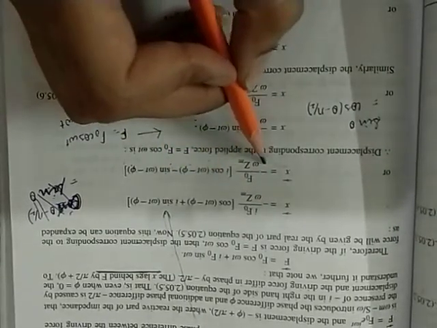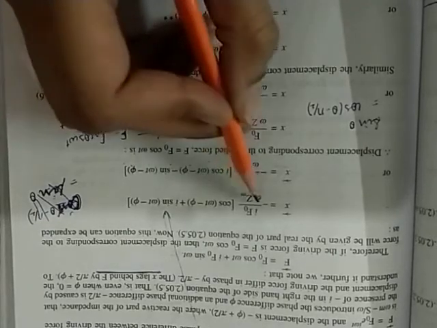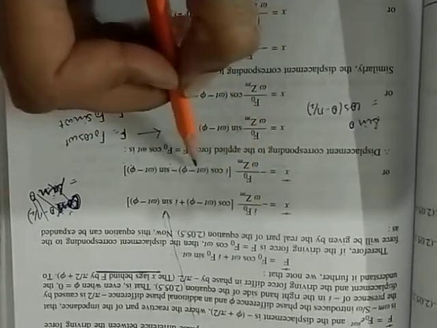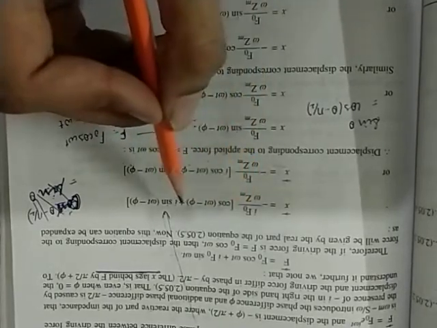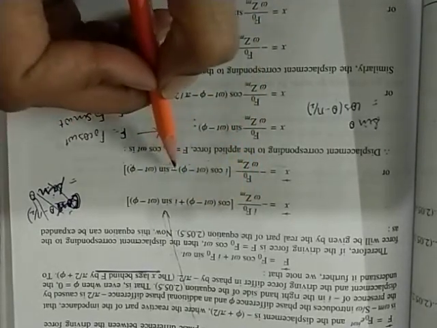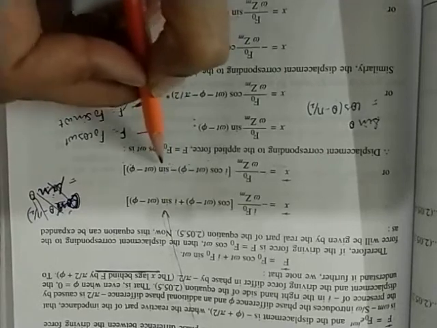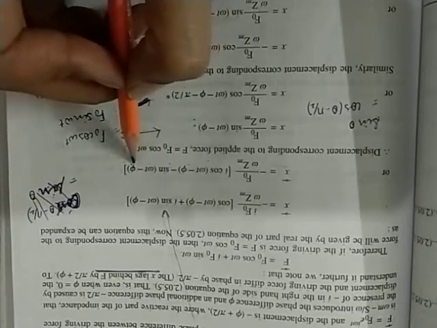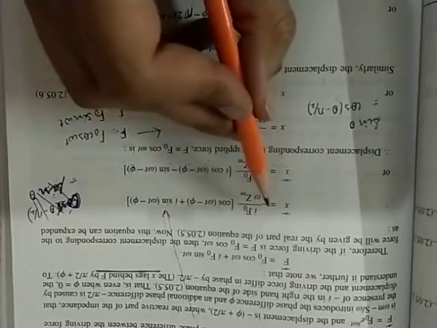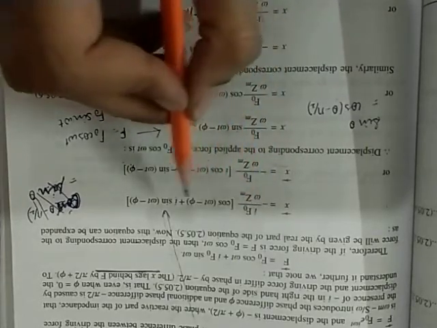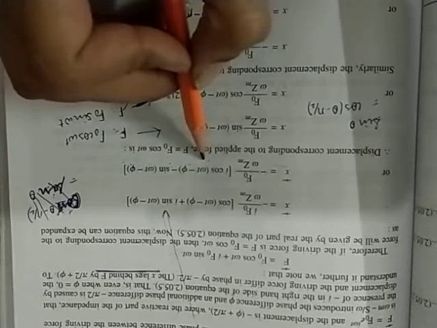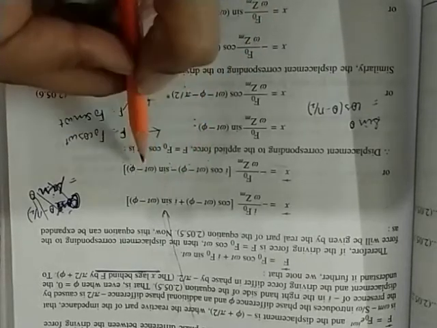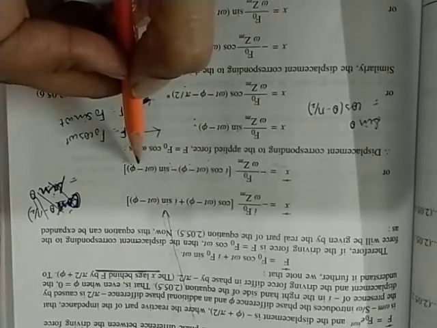Then, because iota has been taken inside, now we are getting minus F naught upon omega Zm, iota cos omega t minus phi, and here also, because of iota and iota multiplying, it would give you minus 1. So minus sine of omega t minus phi. So you can see that when we are multiplying iota inside, the real part would basically change to imaginary part, and the imaginary part would change to the real part.